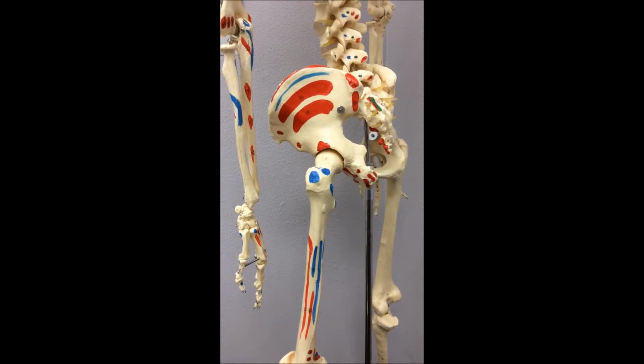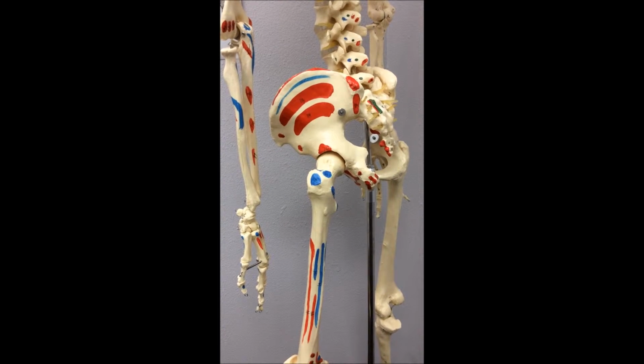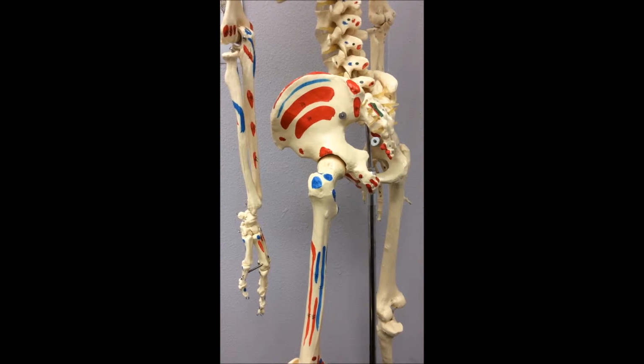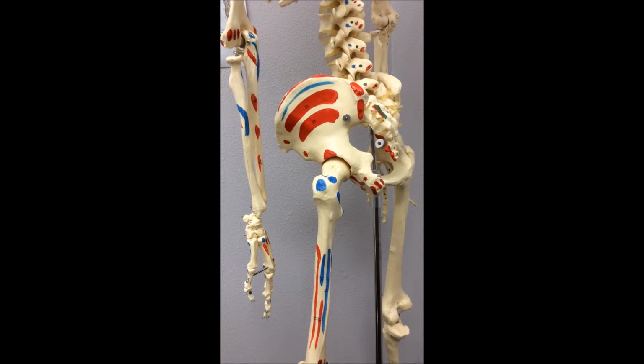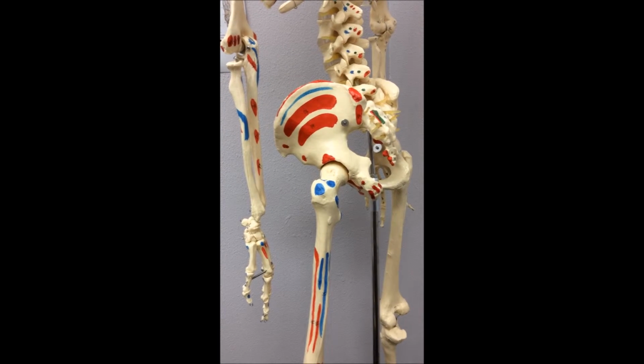Gluteus minimus originates from the lateral ilium, inserts to the anterior surface of the greater trochanter. Its action is hip abduction and medial rotation. It's innervated by the superior gluteal nerve.